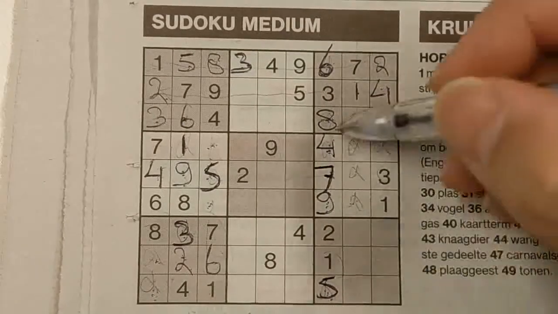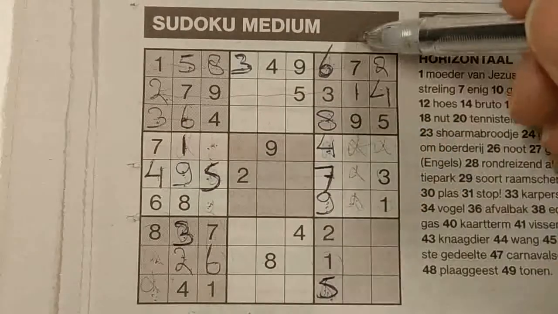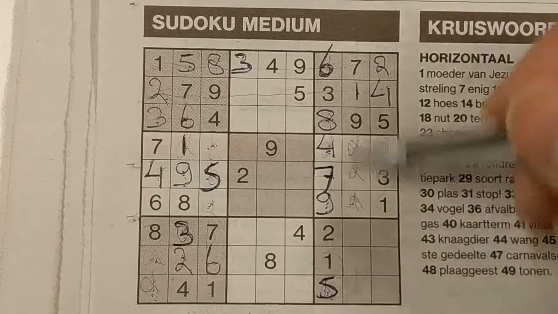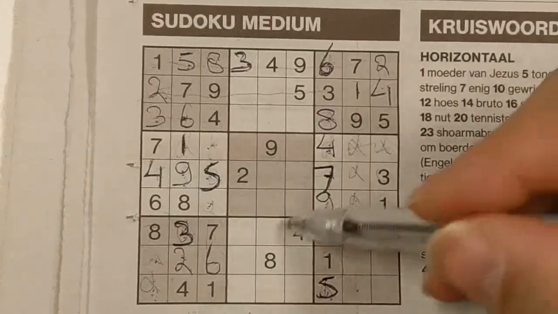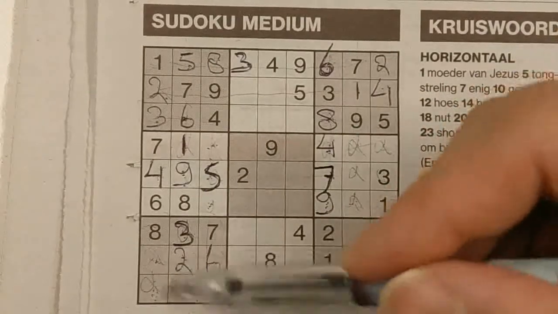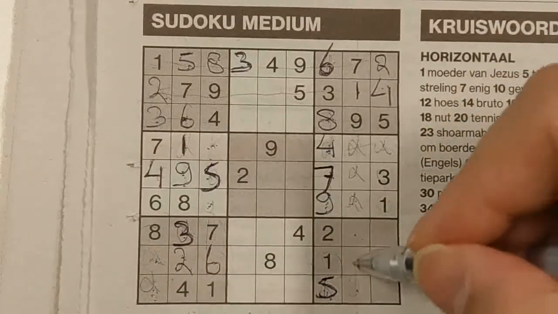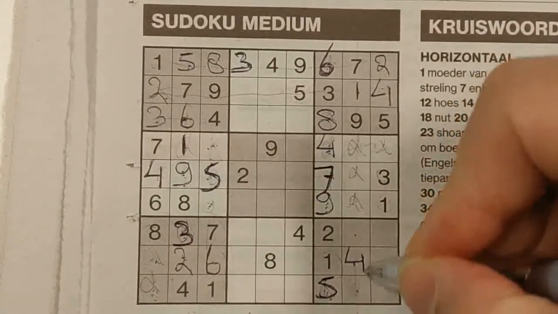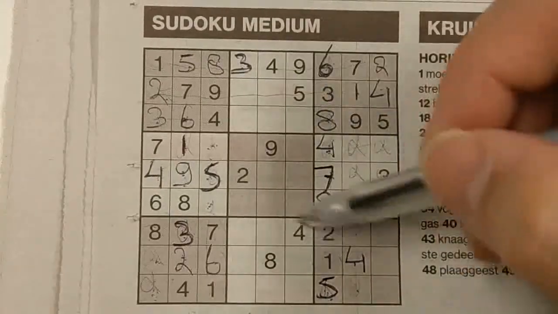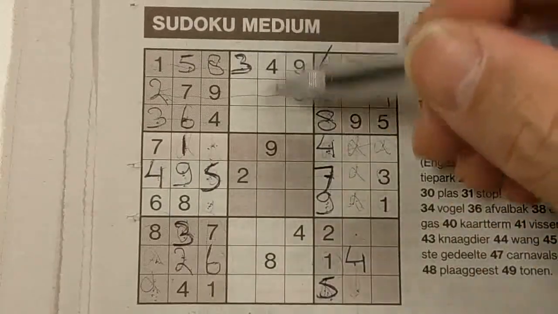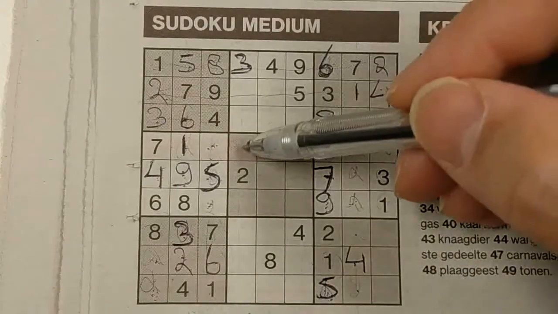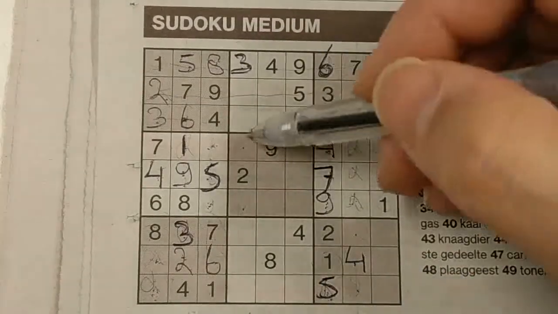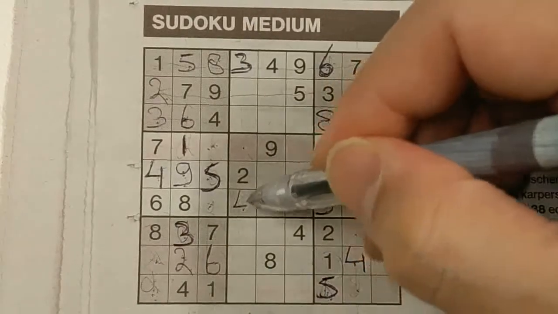4 in this column, 4 in that column. So in the column between, the only 3 places for 4 are here, here, or there. I see a 4 here, so no 4 there. I see a 4 here, so no 4 there. Only place for the 4 should be here. 4 in this column, 4 in the middle column. So in this column, the only 2 places for 4 are here or there. But I see a 4 here, no 4 there. 4 should be here.